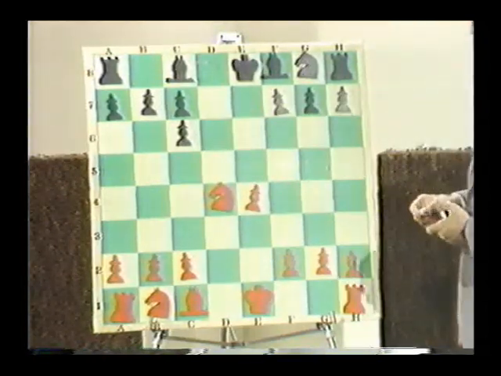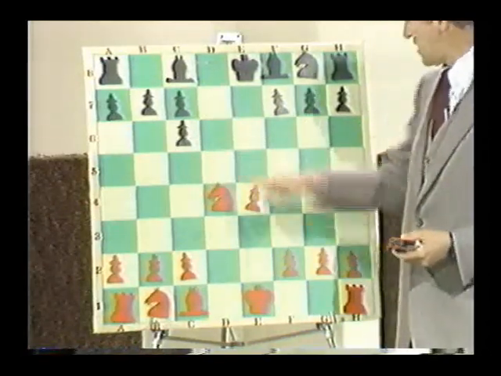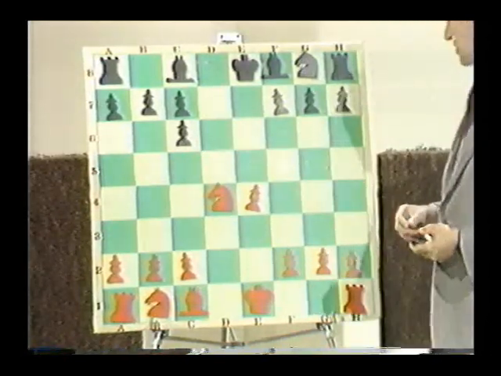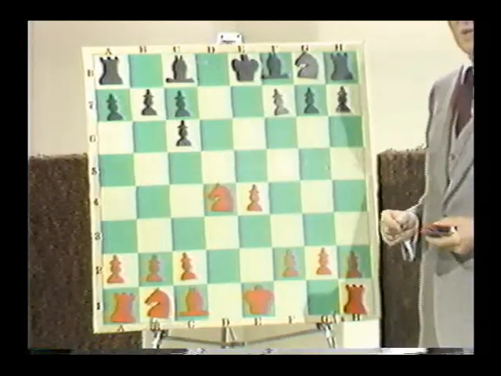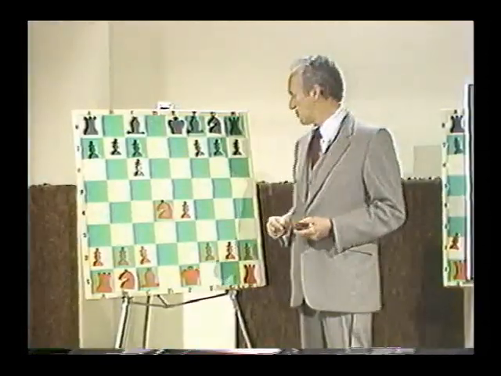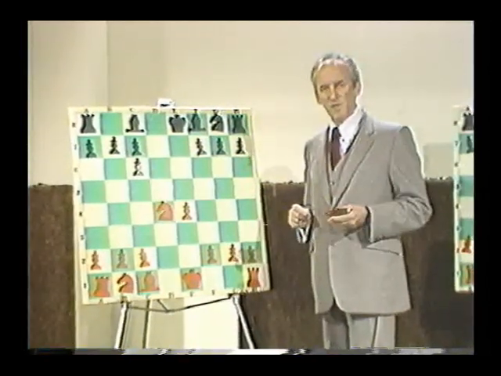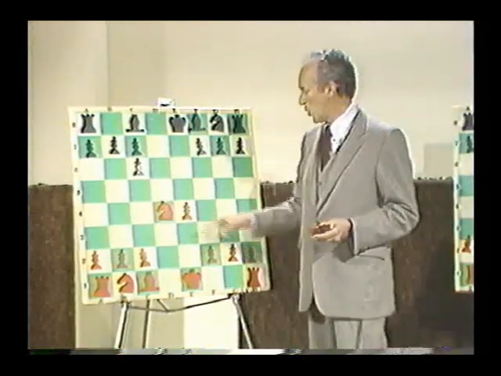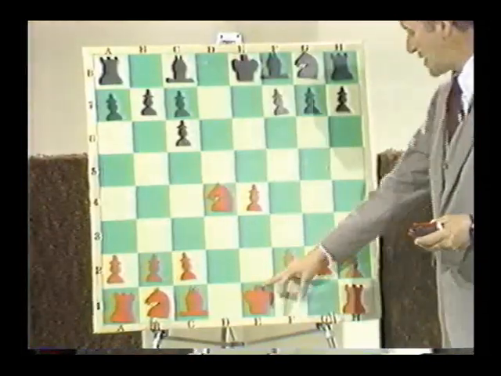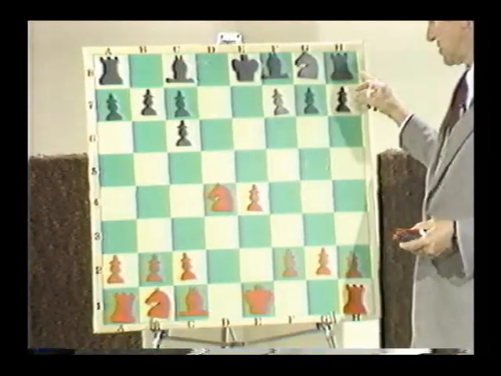Let's study this position. This is the position which arises in the Ruy Lopez after the exchange variation. This position, the great Emanuel Lasker considered to be very favorable for White. Let's try and understand why, and we'll learn something about positional chess. First of all, White is well developed. It will not take long to castle, whereas Black will take many moves to castle.